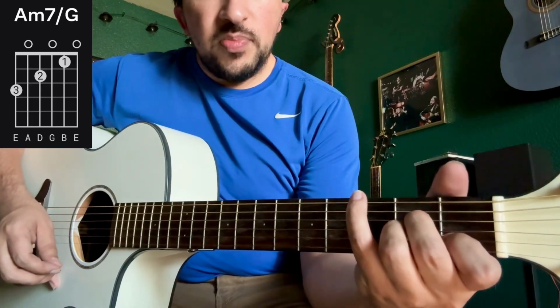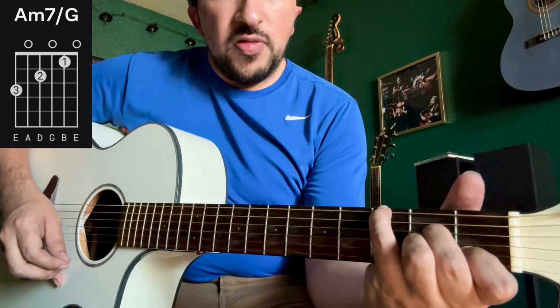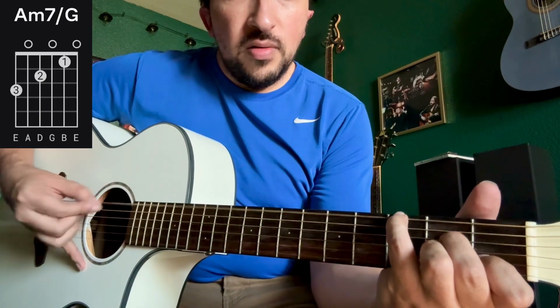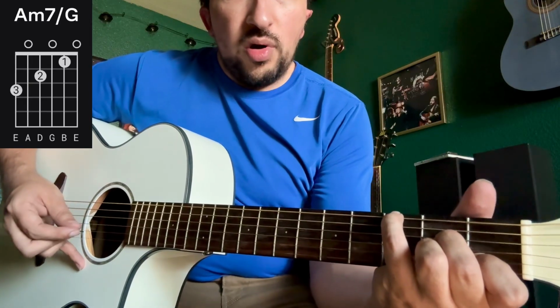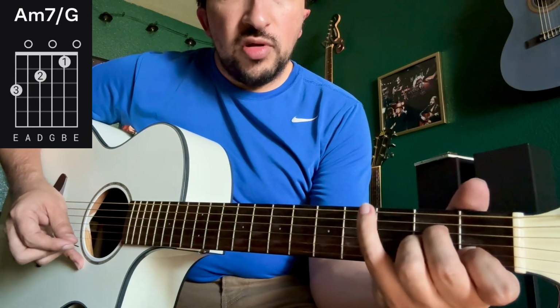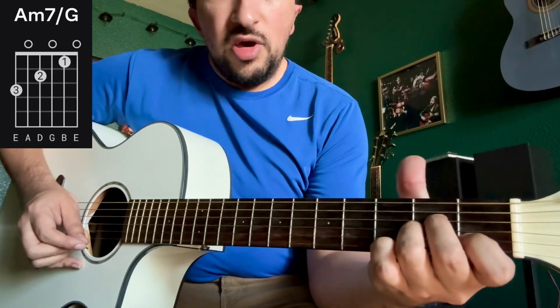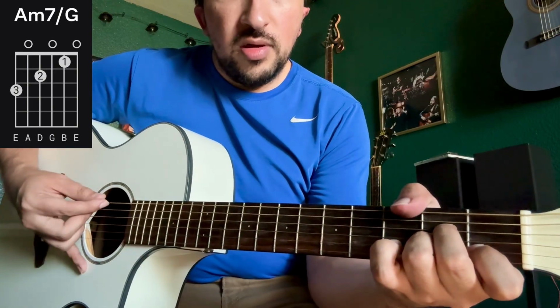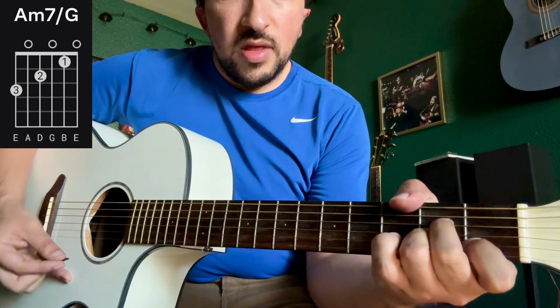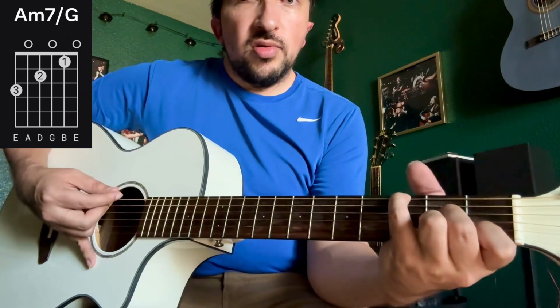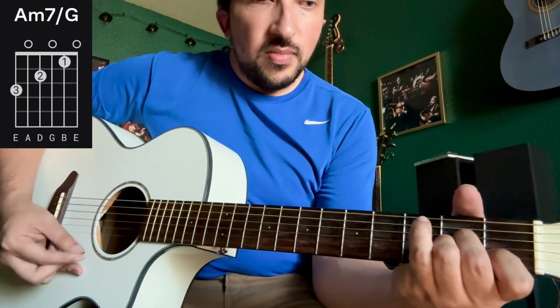Now for the A minor over G, what I do is I either put my pinky on the 3rd fret of the low E, or if you want to save your pinky to stretch a chord or something like that, you can also put your thumb over that low E. For this case, I use my pinky because it's a little more of a stretch if I use my thumb.